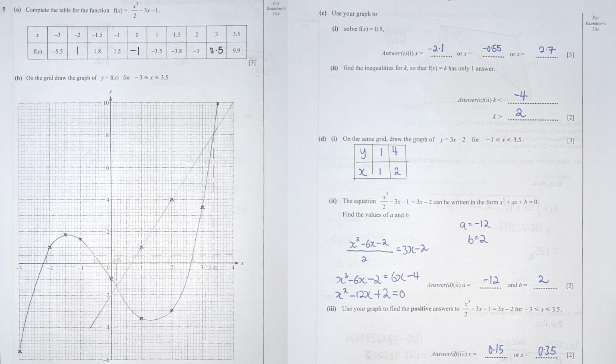For section C, number 1, solve for your function result as 0.5. So when your y is 0.5, you will have 3 intersection points, which are -2.1, -0.55, and 2.7. Your answer may be slightly different from mine because our curve might not be the same. However, as long as your answer falls within the acceptable range in your marking scheme, you shouldn't have any issue securing your marks.